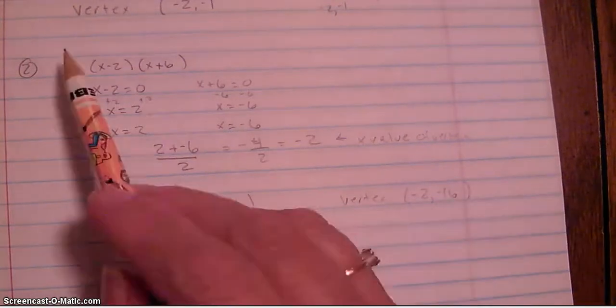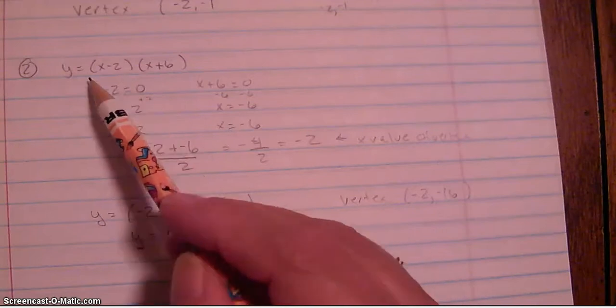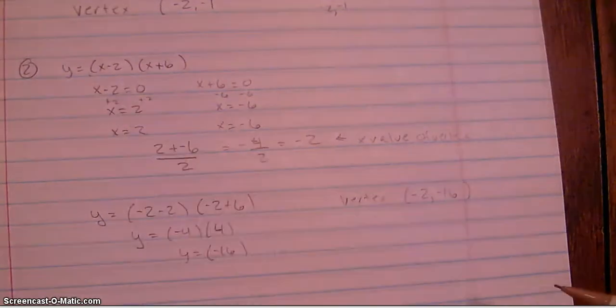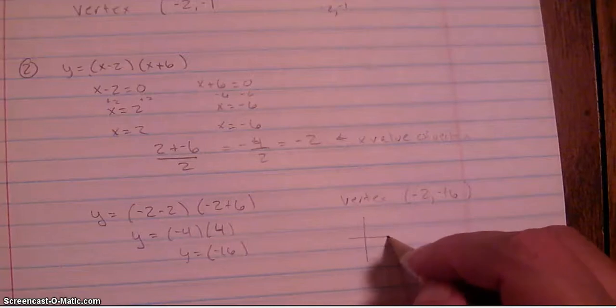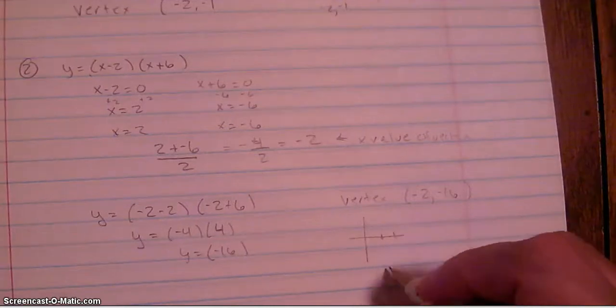I know that it's going to open up again because my a value here is positive 1. So we'll look at the graph. That will be negative 2, and then way down here and open up this way.